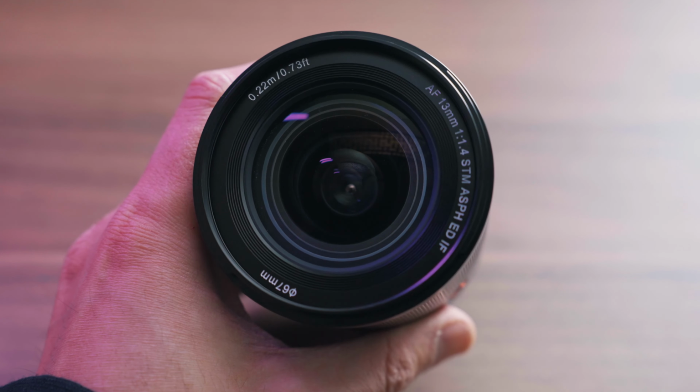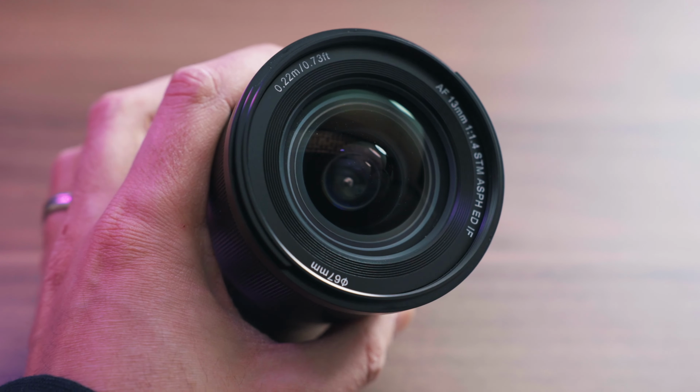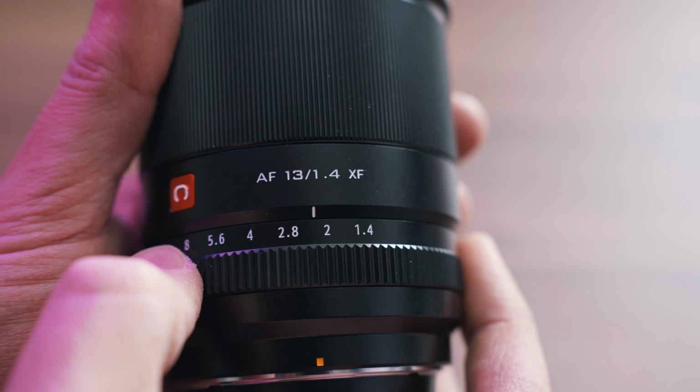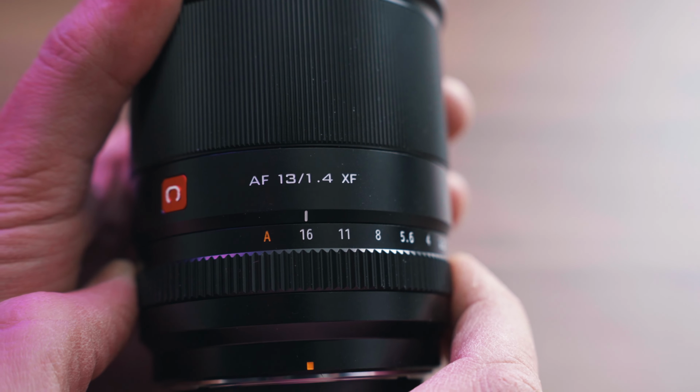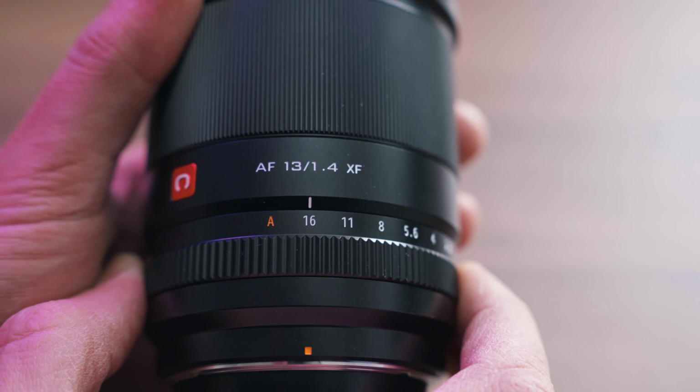It measures 90mm long and 74mm wide, with a filter thread of 67mm. The maximum aperture is f1.4, so you're gonna have a very shallow depth of field and a lot of light that's gonna come through. And the minimum aperture is f16, and it has 9 aperture blades.